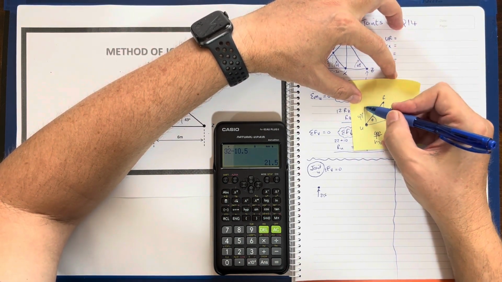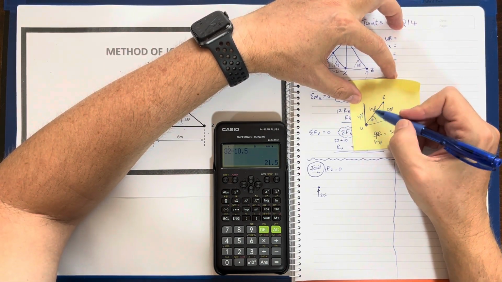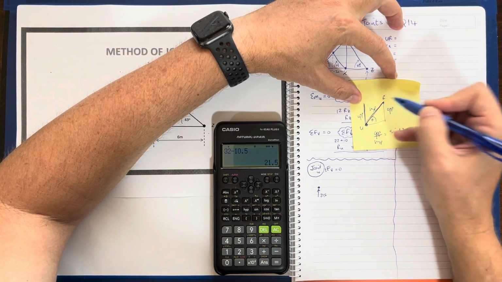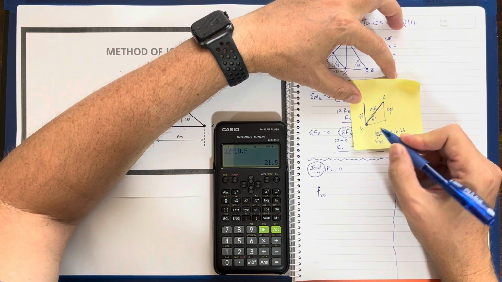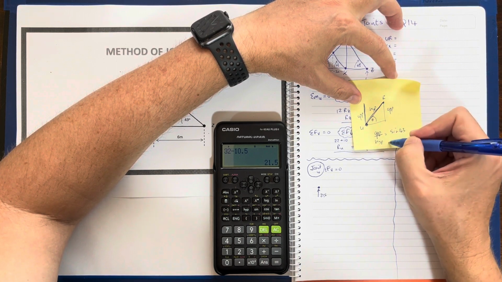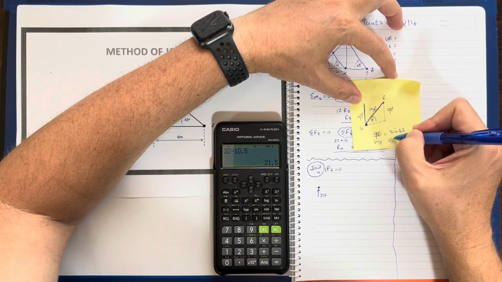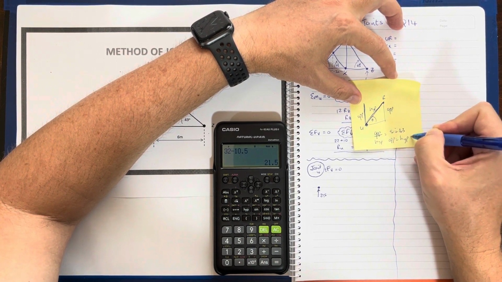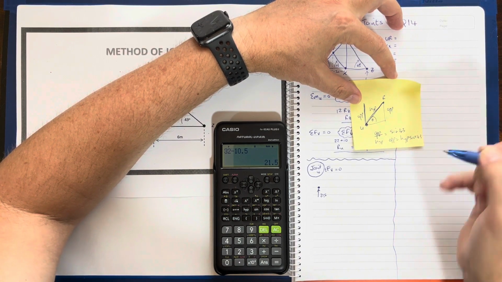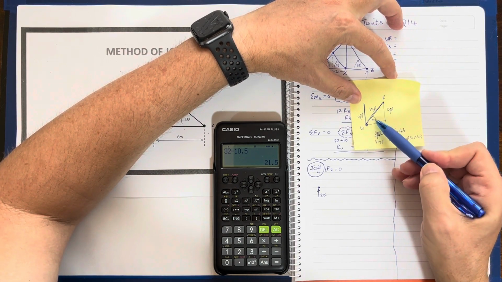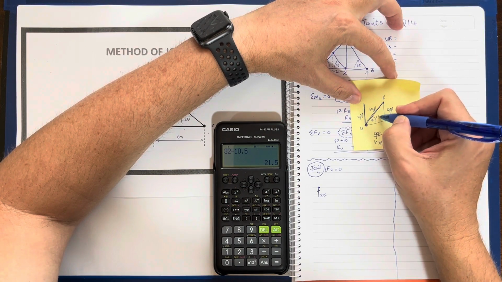So if I want to find out what this is, I can inadvertently find out what UR is. So what I do is I substitute my opposite equals hypotenuse sine 43, sine that angle, which is 43.